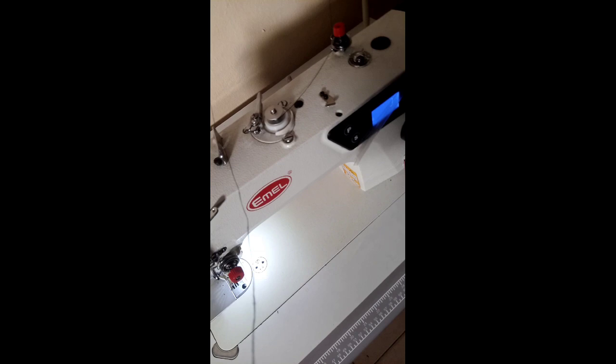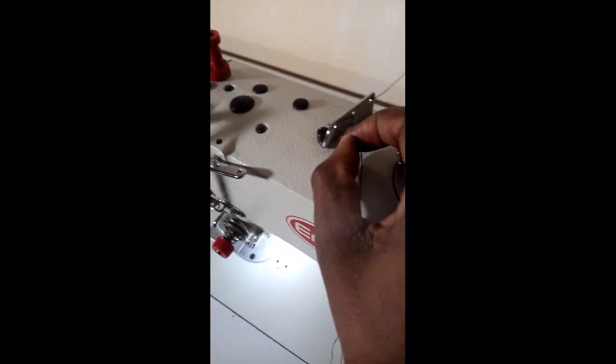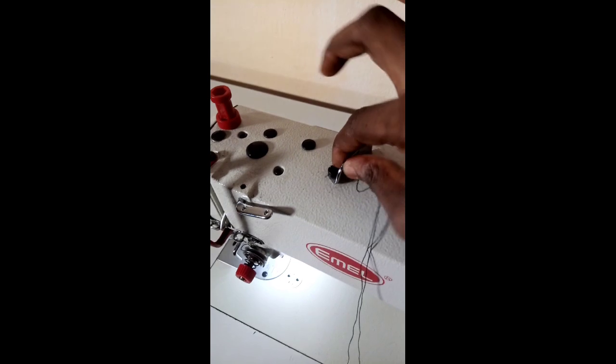Please make sure you are studying this, make sure you practice it whenever you get your industrial sewing machine. And this is the third hole. You insert the thread from the right side, pull it out from the left side.